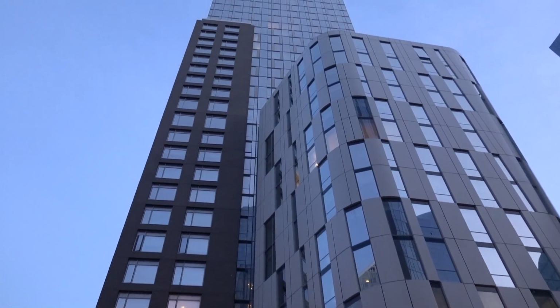Well, I'm using my wide-angle lens, my 16 to 35 millimeter lens to capture this whole building. And what I like about it is the combination of lines, curves, and different tonality to the building as well.